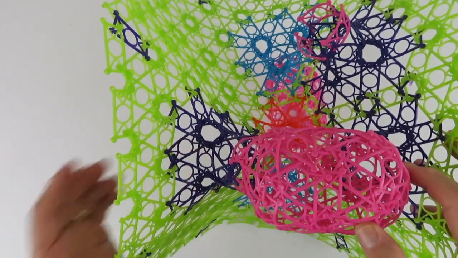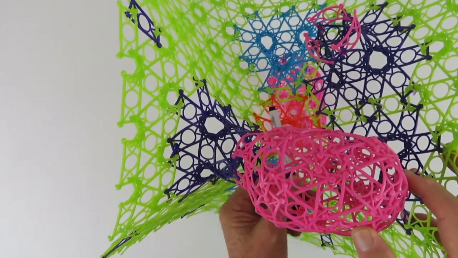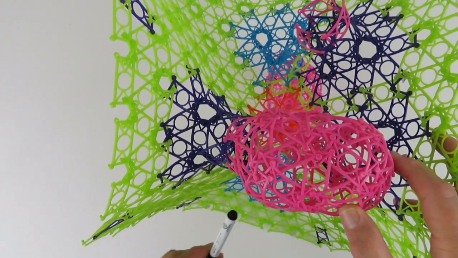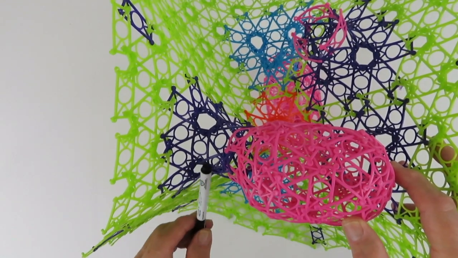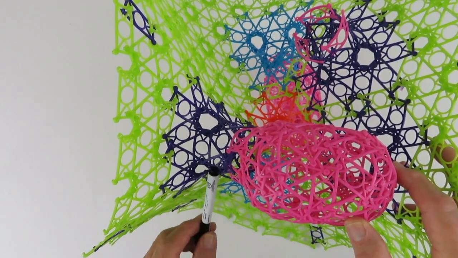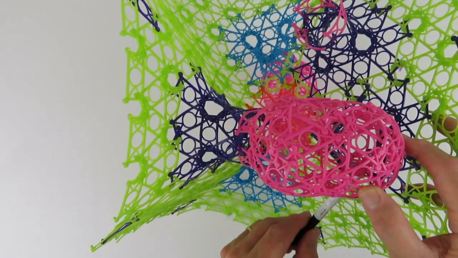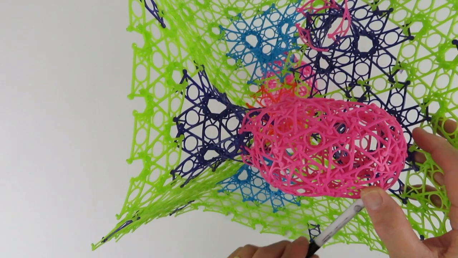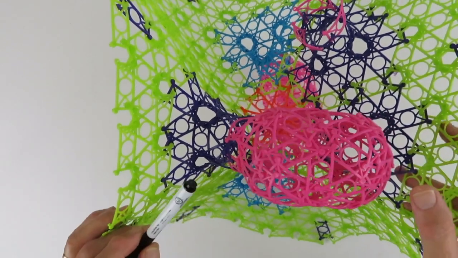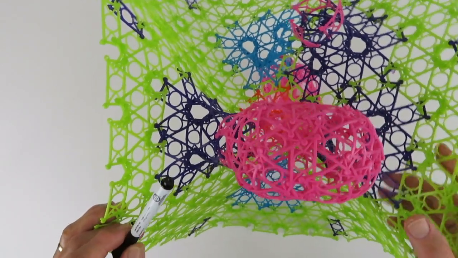In order to stabilize this particular conformation in here, I constructed a 3-pipe at 1 node away from the 8-edge node on this side, and then a 3-pipe on this side. And then I connected those 2 by means of this pink structure.